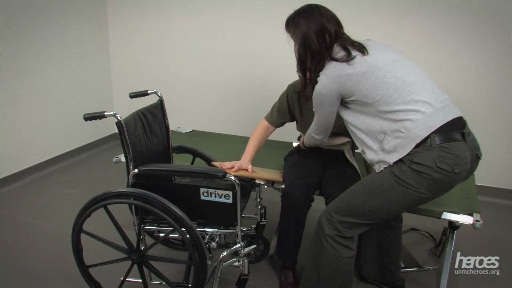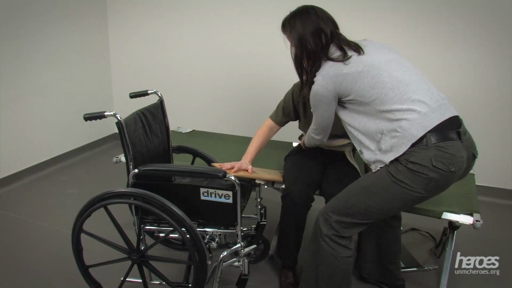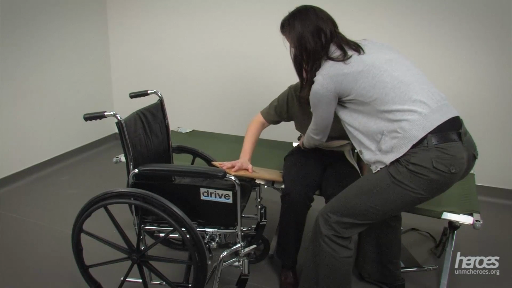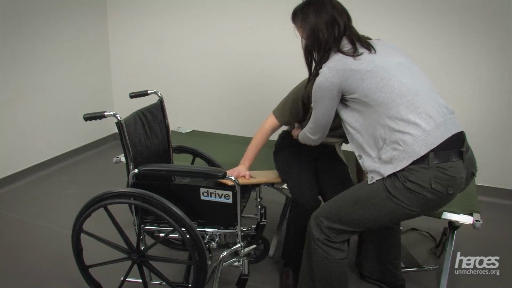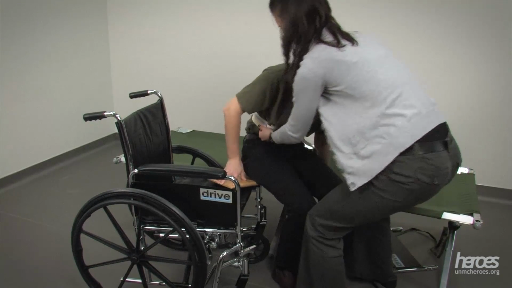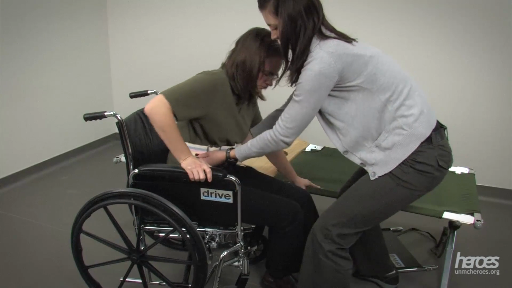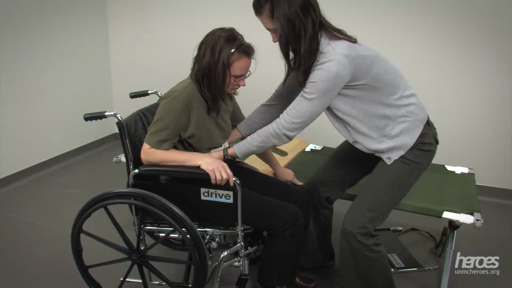If the individual is not able to do small push-ups, they can move their buttocks across the slide board by scooting sideways using a series of small movements. For either technique, help the individual by guiding their trunk with your hands on the gait belt. And if the individual is able, ask them to push through their feet as well to help move across the slide board.